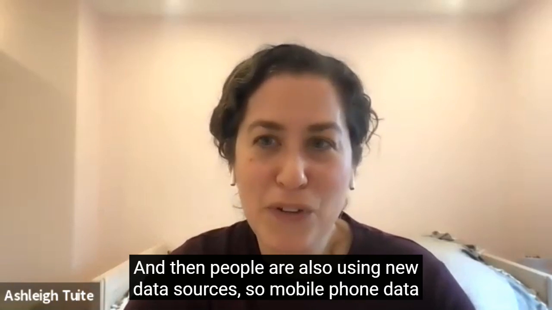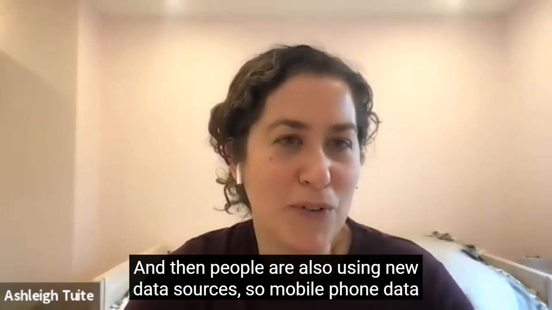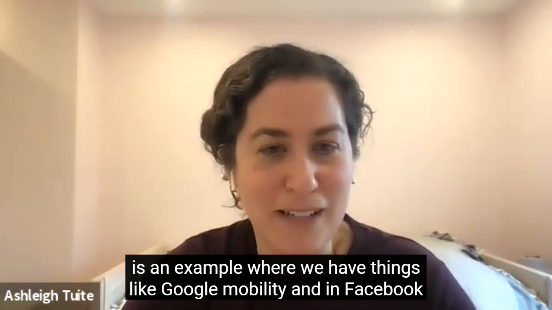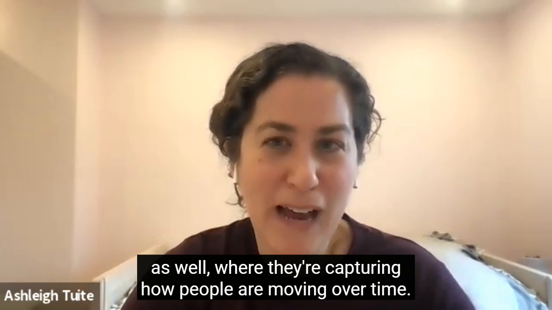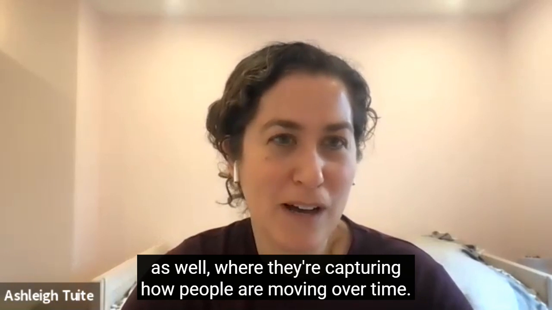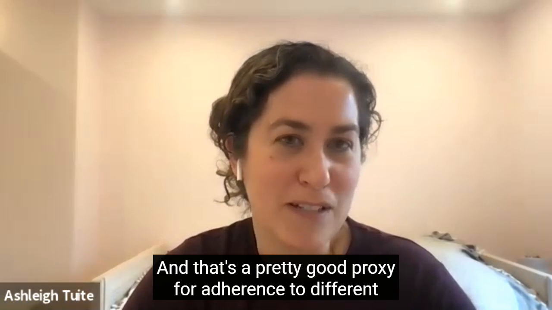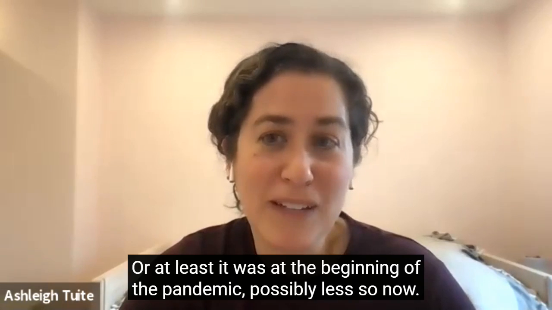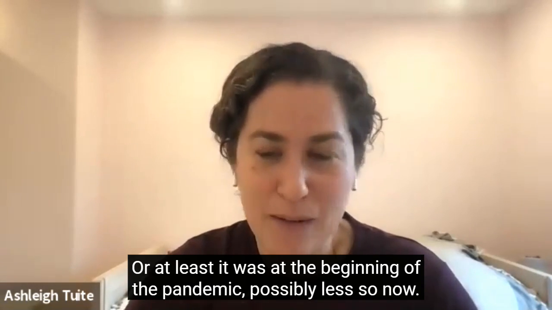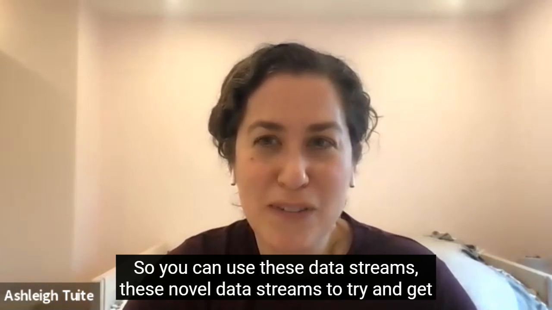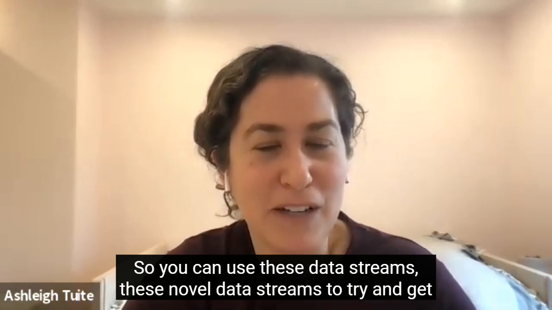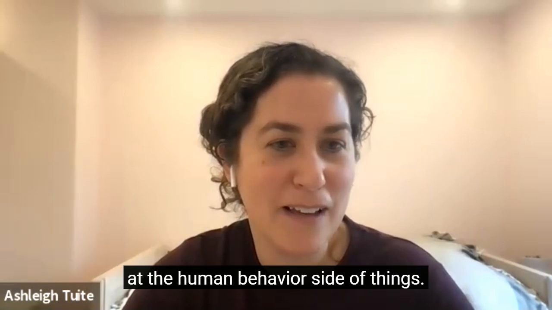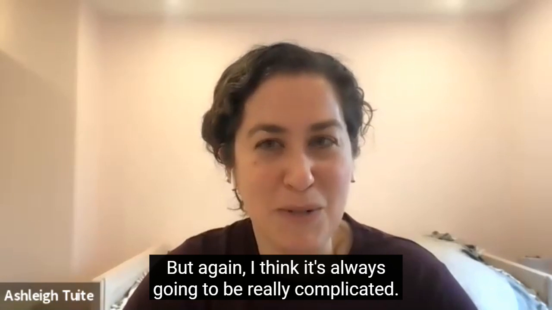And then people are also using new data sources. Mobile phone data is an example. We have things like Google Mobility and Facebook as well, where they're capturing how people are moving over time. That's a pretty good proxy for adherence to different public health measures, or at least it was at the beginning of the pandemic, possibly less so now. So you can use these novel data streams to try and get at the human behavior side of things. But again, I think it's always going to be really complicated.